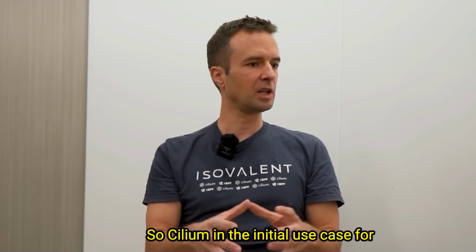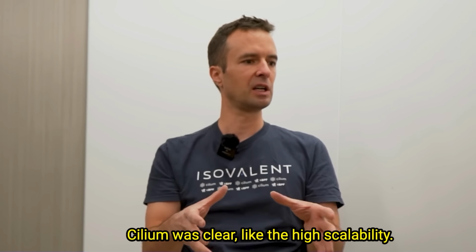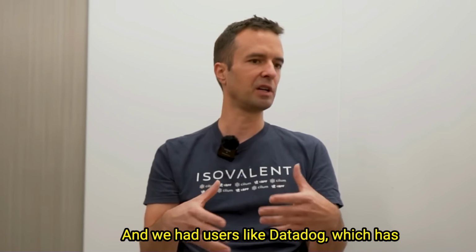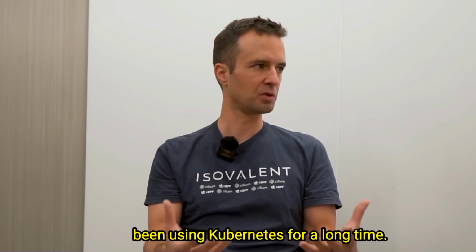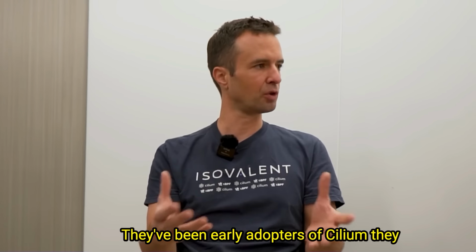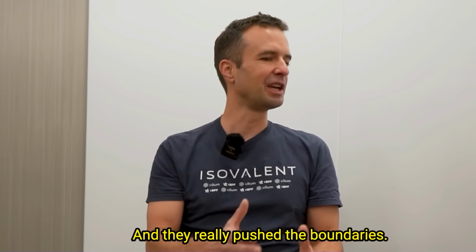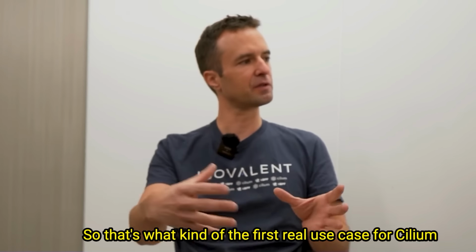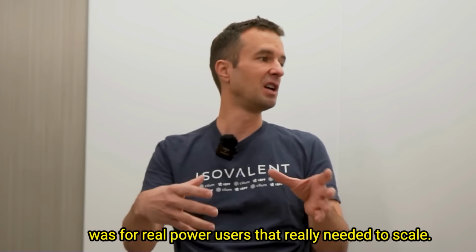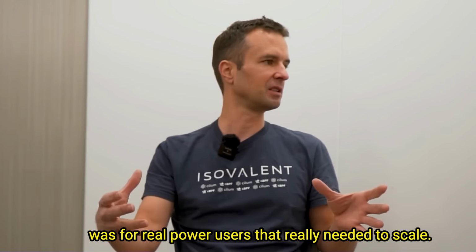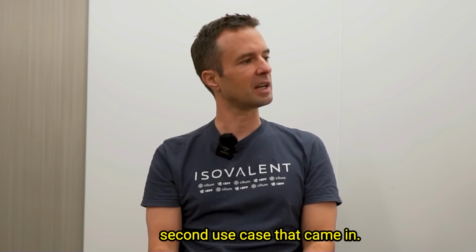So the initial use case for Cilium was clear, the high scalability. And we had users like Datadog, which has been using Kubernetes for a long time. They've been early adopters of Cilium, and they're running Kubernetes at insane scale. And they really pushed the boundaries. So that's what the first real use case for Cilium was, for real power users that really needed to scale. And then security was the second use case that came in.